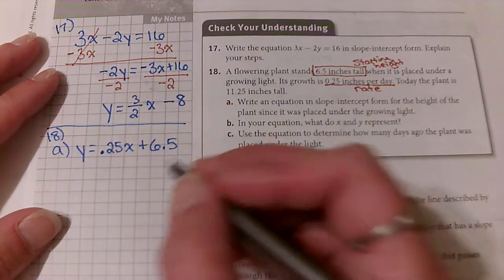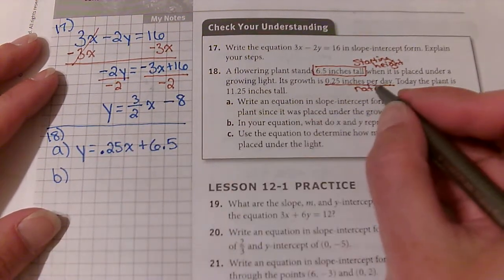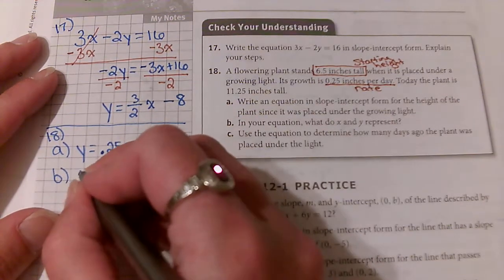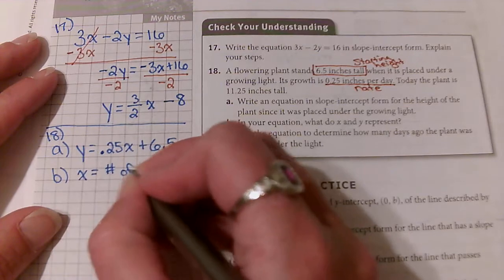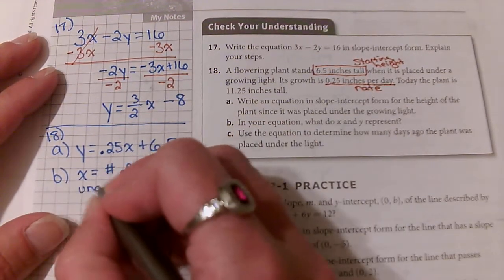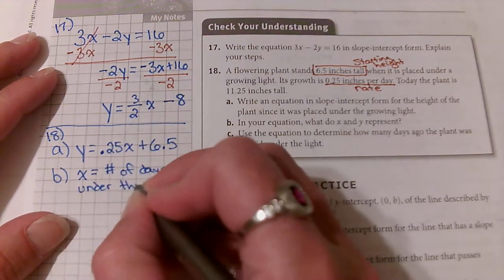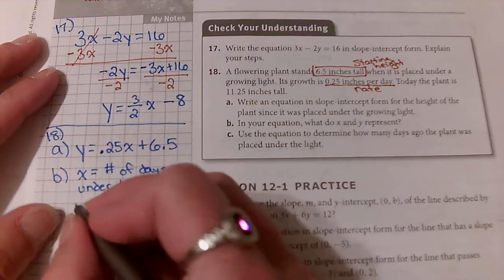What do x and y represent? So it said this rate is per day, so x is the number of days under the light. And what does y represent?